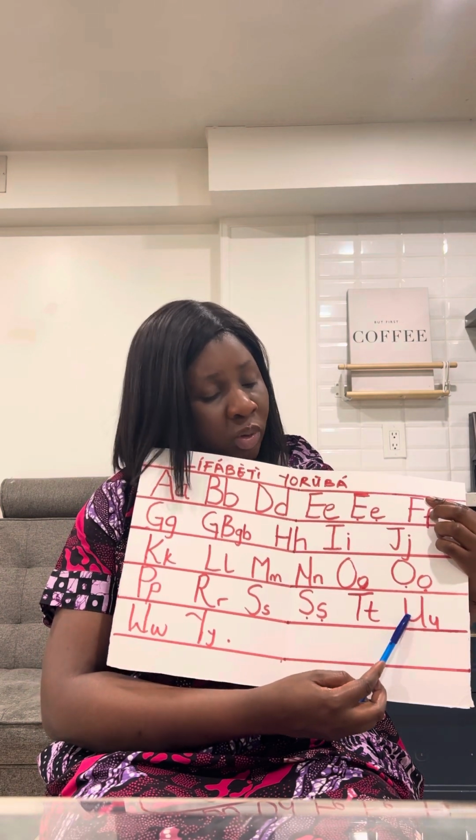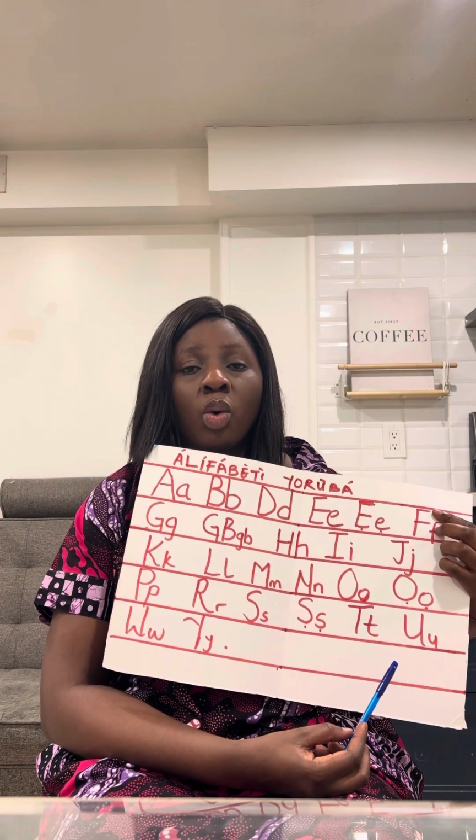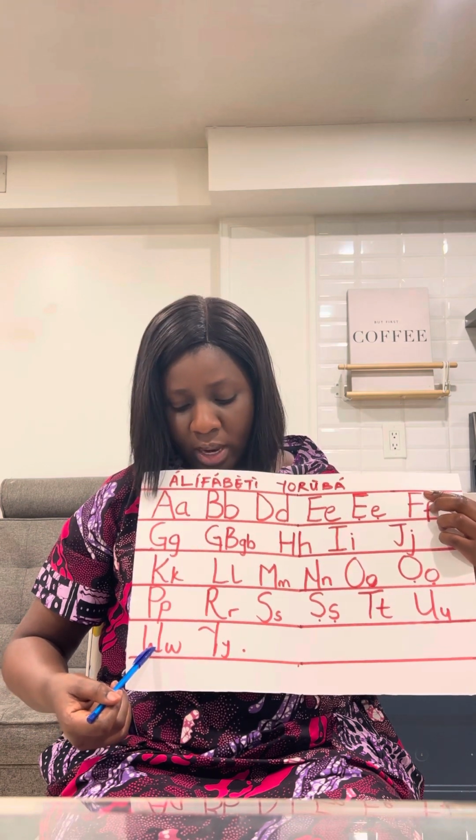The next is T, which is also pronounced as Ti. The U is pronounced as U. You can see the shape of my lips when I pronounce the letter U. In Yoruba, it's not pronounced the way it is in English. While the letter W in Yoruba is pronounced as Wi. And the letter Y in Yoruba is pronounced as Yi.